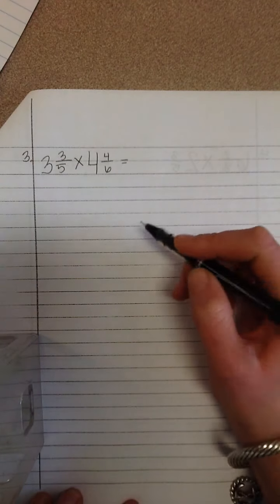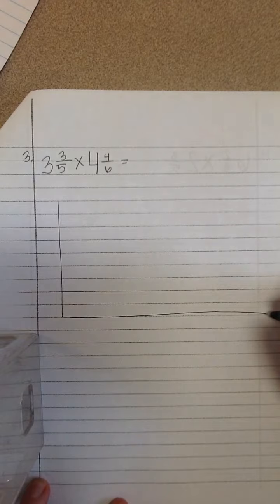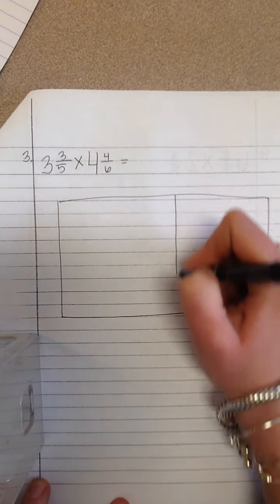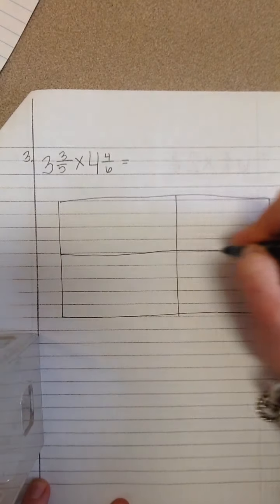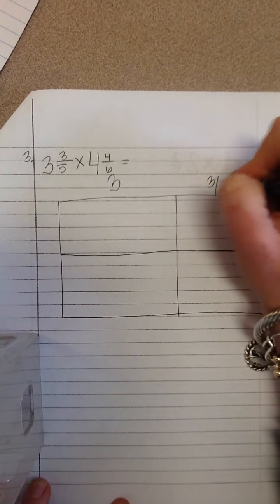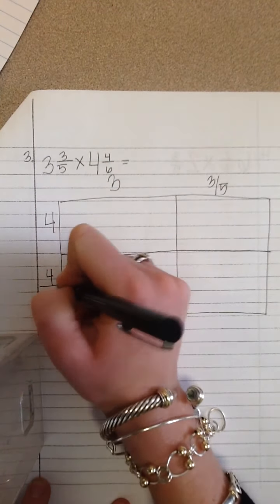Let's get started with correcting problem number 3. This has 4 parts to it, so I'm going to need to create my area model and break it into 4 parts. 3 and 3/5, 4 and 4/6.